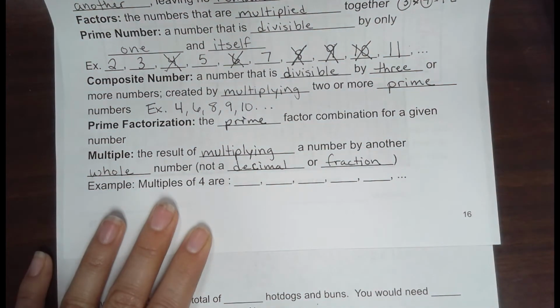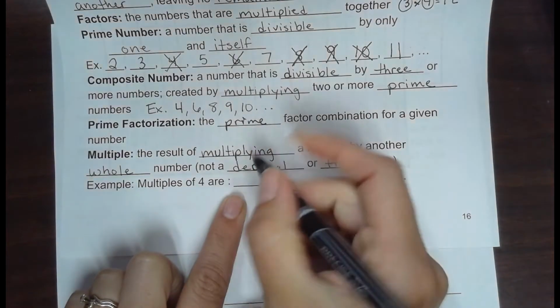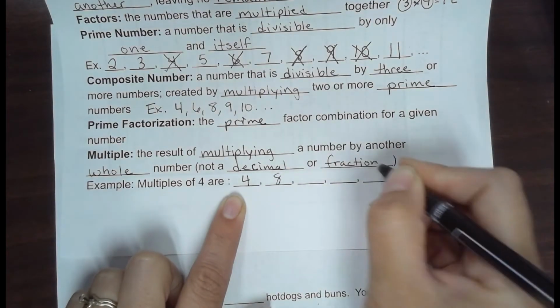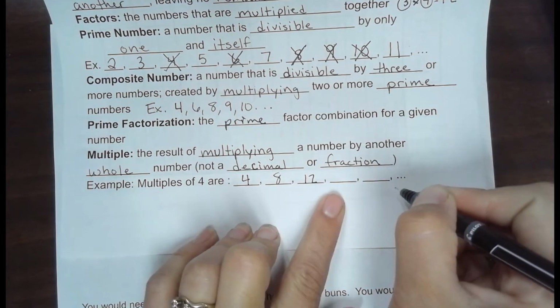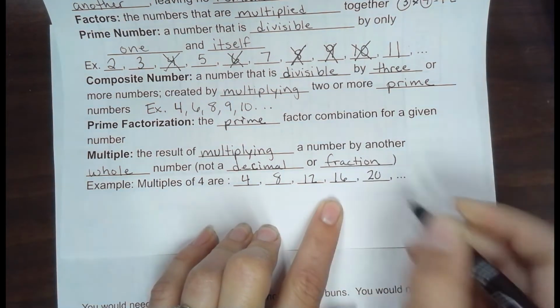Okay, examples. Multiples of 4 are, so 4 times 1 would be 4. Multiply 4 by 2, you get 8. Multiply 4 by 3, you get 12. Okay, the next multiples of 4 are 16, 20. Okay, I think you get the idea.